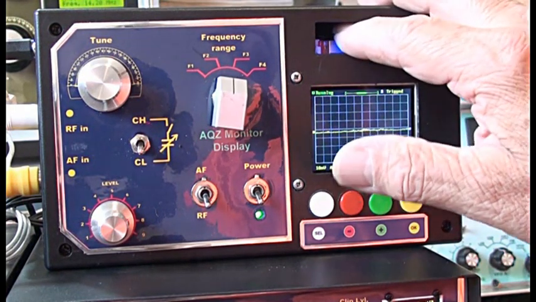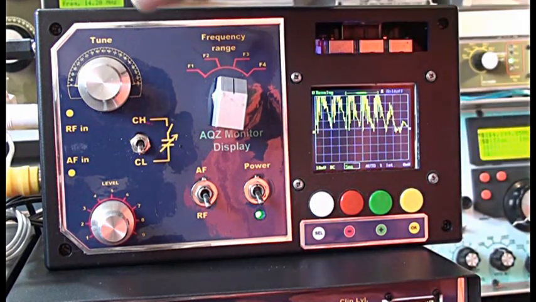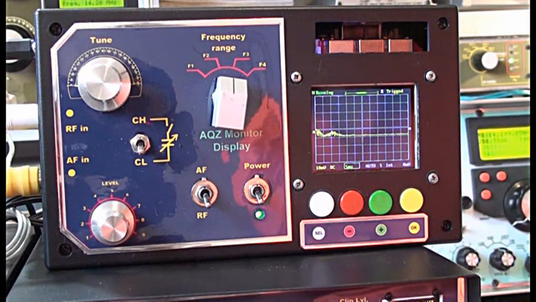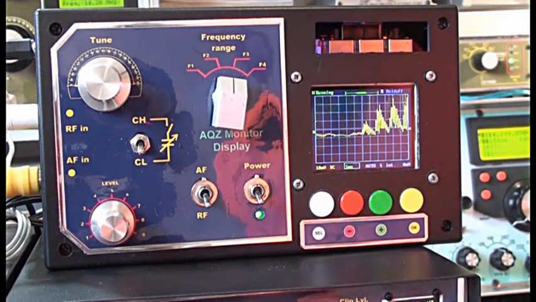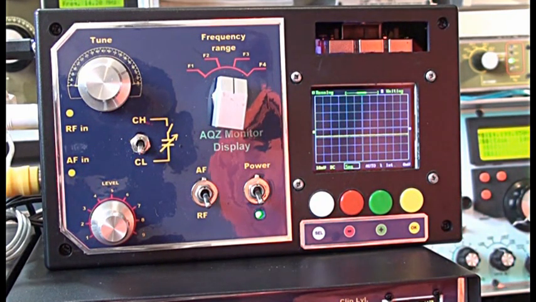If you go to DC on the scope, you'll get a DC component as well. So if I turn the speech off, then as I wind the power up on say a tone, then I'll get a DC shift.